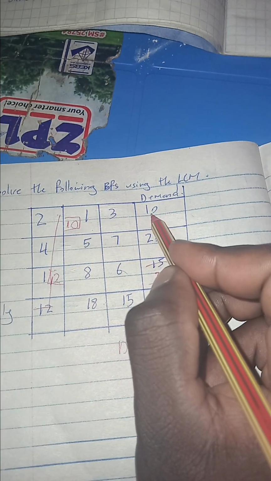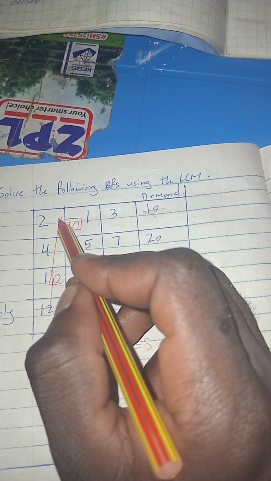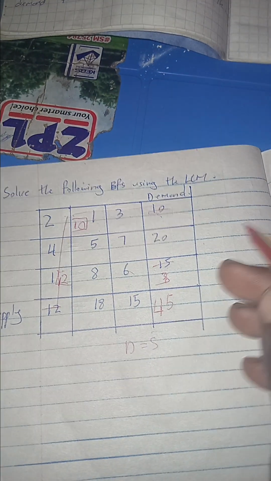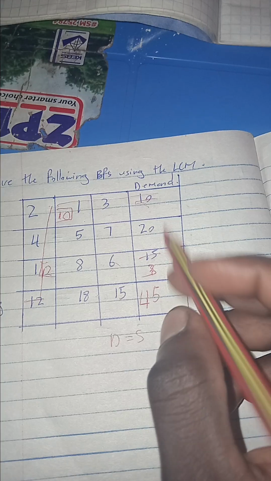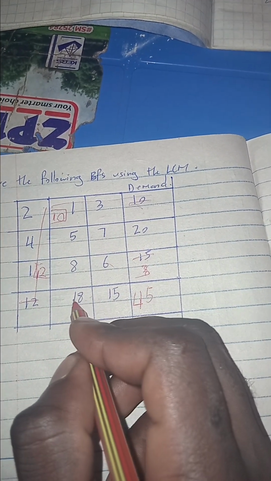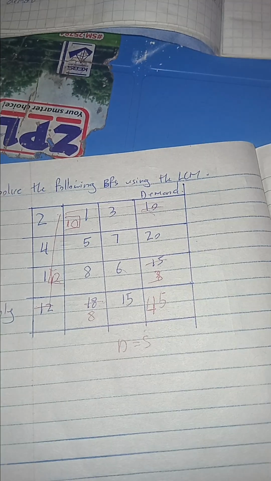Then we cross off the demand because we have exhausted it. So it means nothing more we can demand from this one. So we cross off the row. Now we adjust the supply. 18 minus 10 will remain with 8. We move on to the next value.